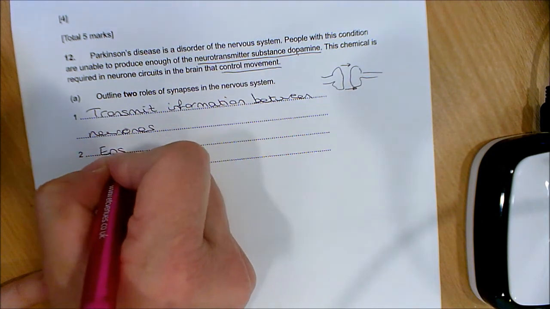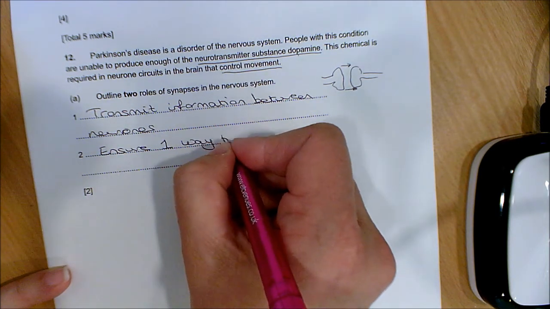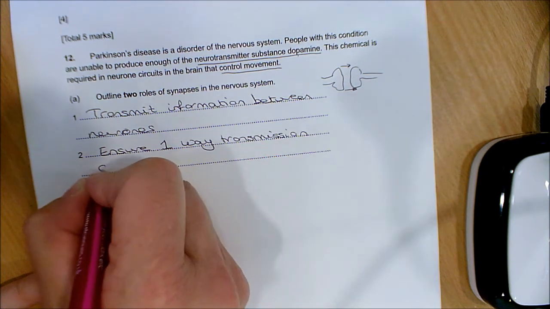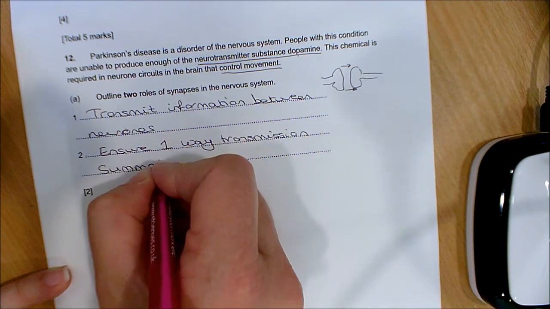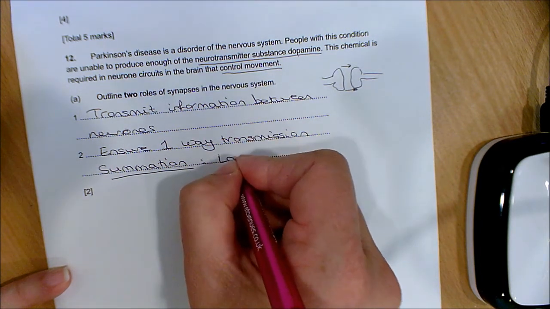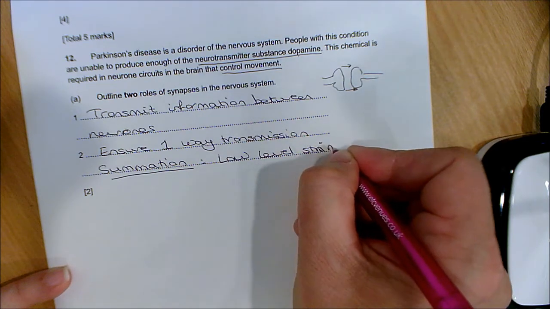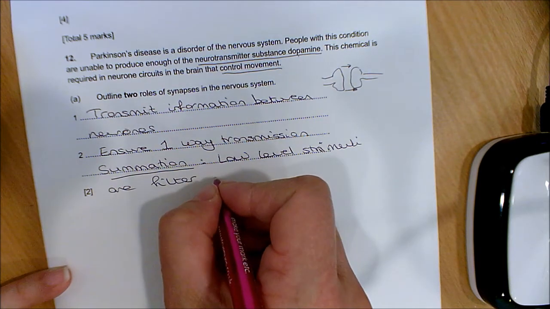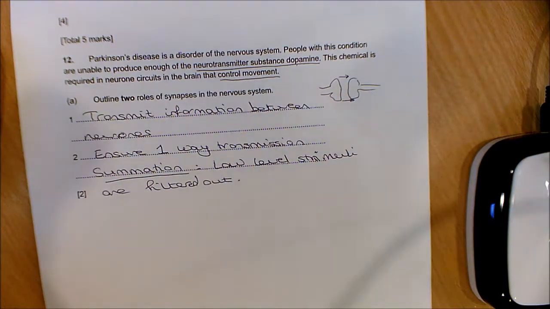They ensure, as we've answered in the other question, one-way transmission, and also, remember we talked about previously, summation. Summation was where if we have low level stimuli, they are not enough to trigger an action potential in the next neurone.